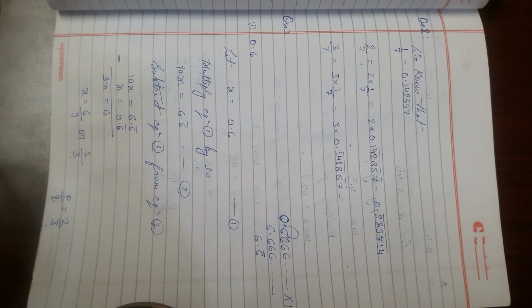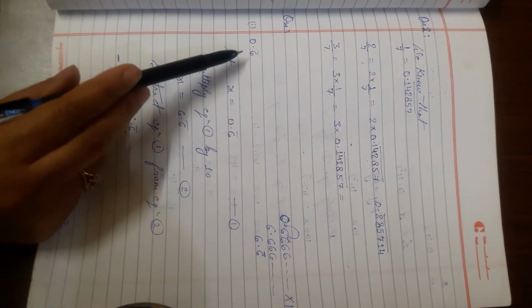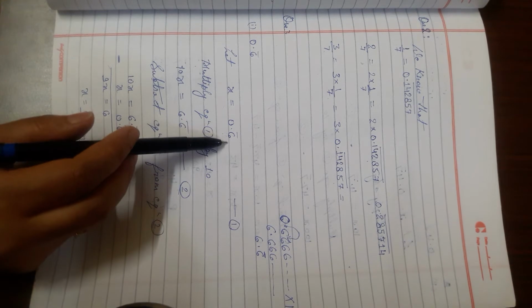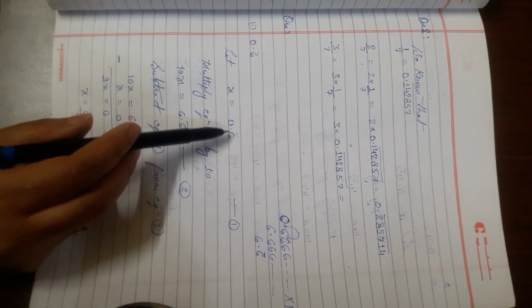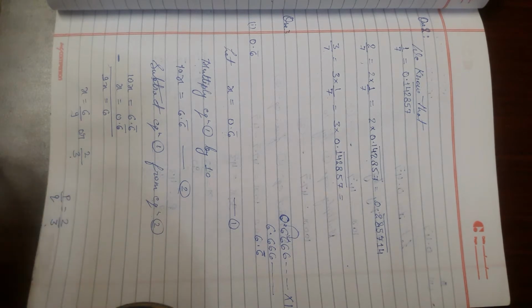Now we need to make two equations. In the first equation, the decimal should be just before the repeating digit. Here which digit is repeating? 6, and the decimal is already just before the 6. So this will be our first equation. Now we need to make the second equation.